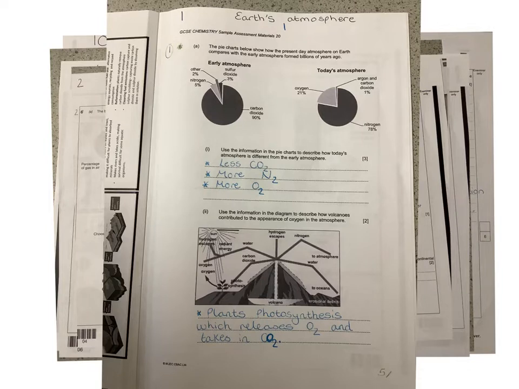So today's atmosphere, there's a lot less CO2, there's more nitrogen, 5% compared to 78%, and there's more oxygen, when there wasn't hardly any oxygen in the early atmosphere compared to 21% in today's atmosphere.